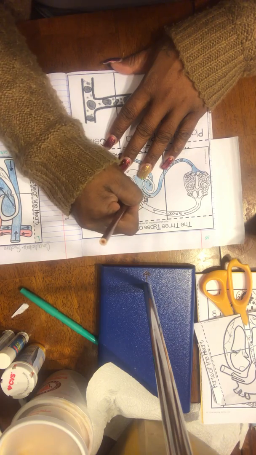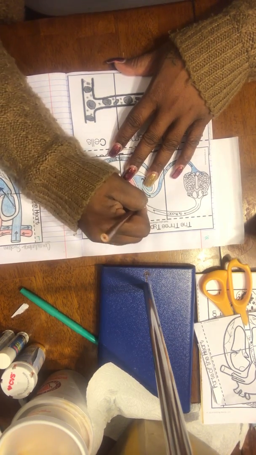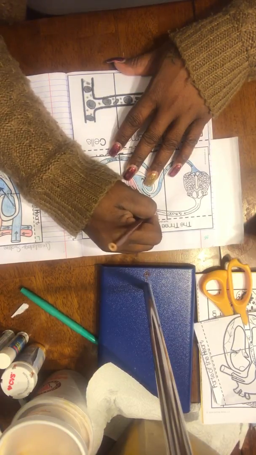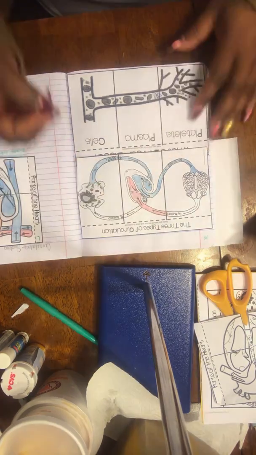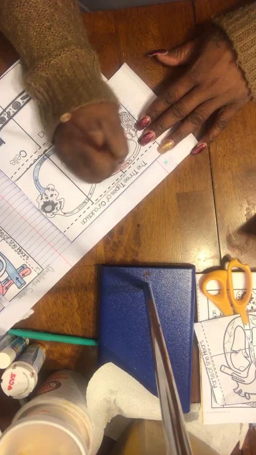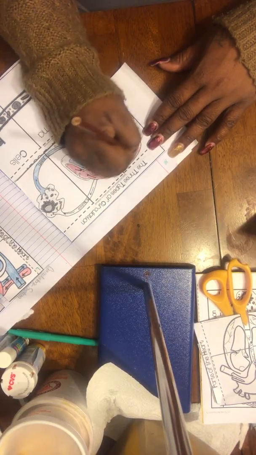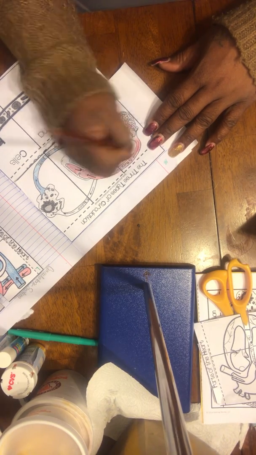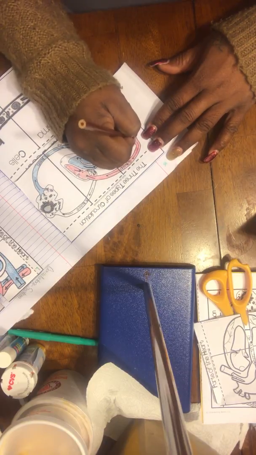Kind of feel like I'm rambling, but it's okay. And if you notice, I'm not using markers because I don't want it to bleed through my paper. But if that's what you have, that's fine too. Just use them lightly.